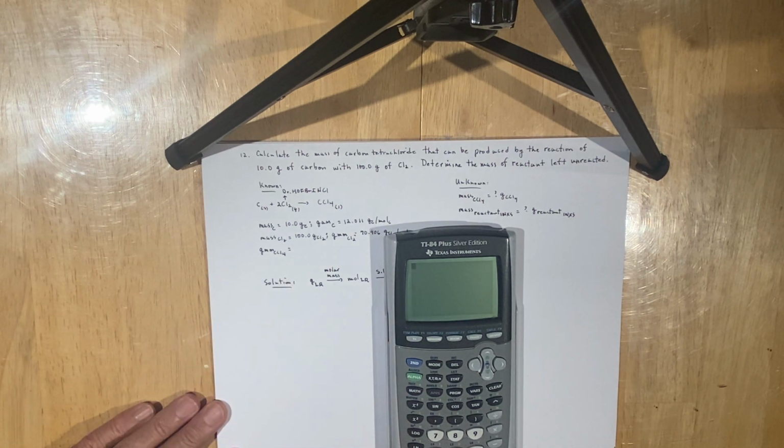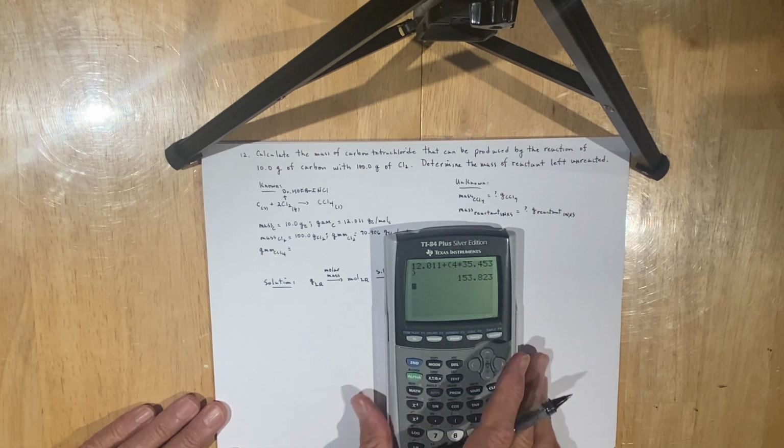Carbon tet has 1 atom of carbon plus 4 atoms of chlorine. So that would be 4 times 35.453, close the parentheses, gives us a value of 153.823.